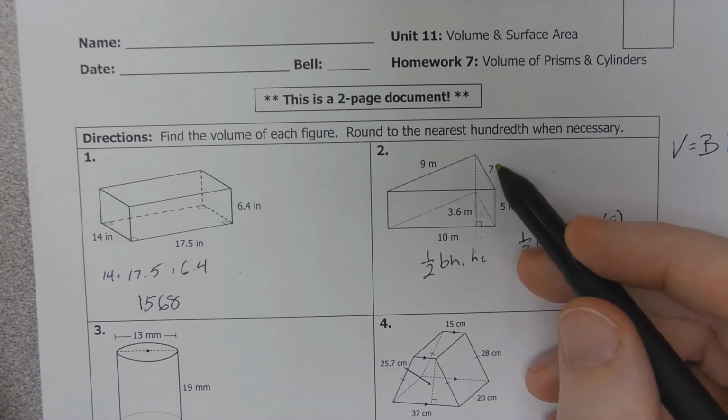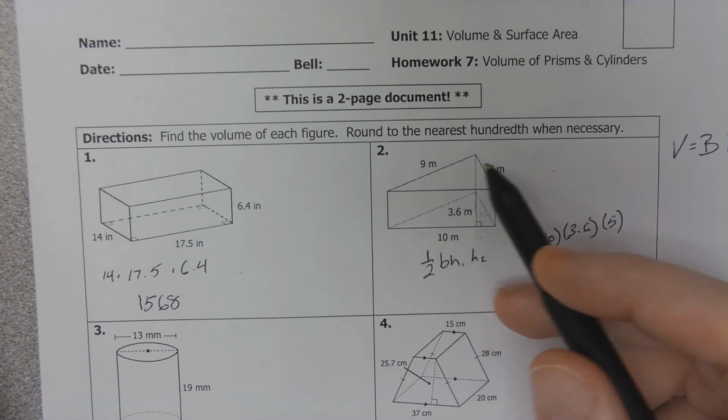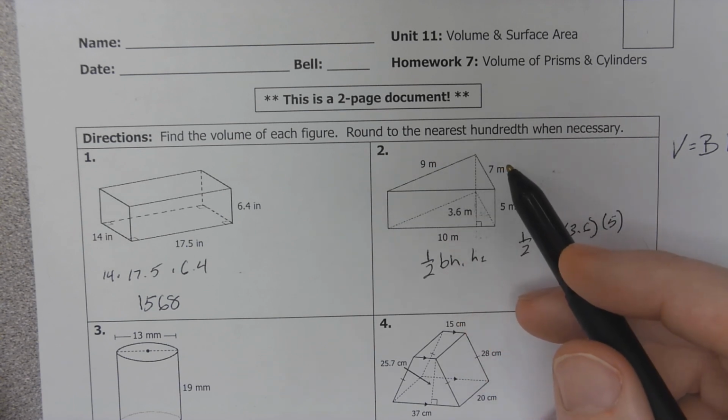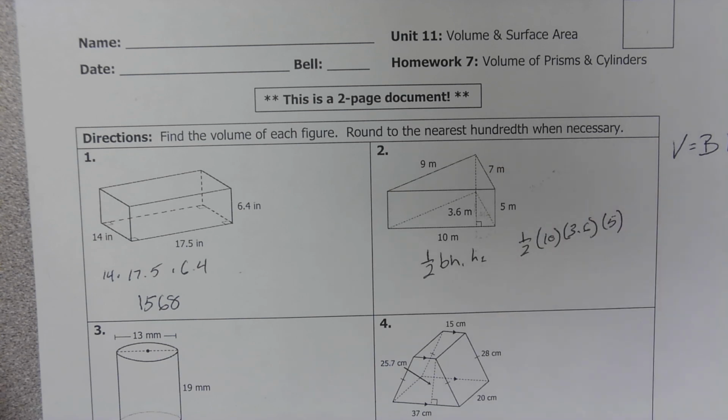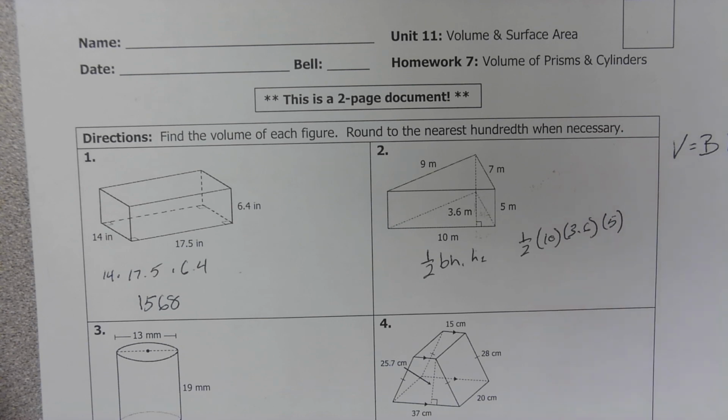Now for volume, these are extra numbers. They're necessary to find the surface area, but not the volume. So we do 1/2 times each of those.